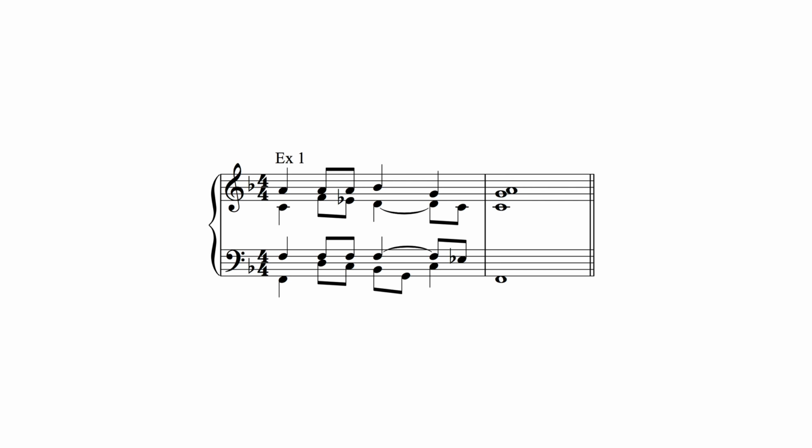With the suspension, the normal resolution would be different, but as you can see, since there are 7th chords in here already with dissonances, like this, and the suspensions here, the added note at the end doesn't sound out of place.